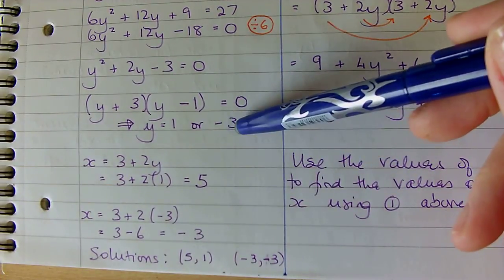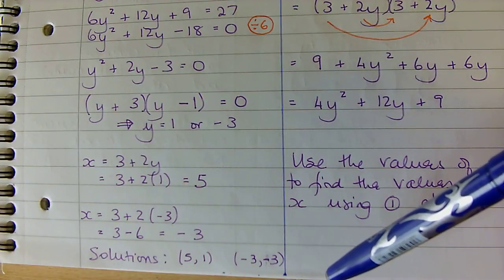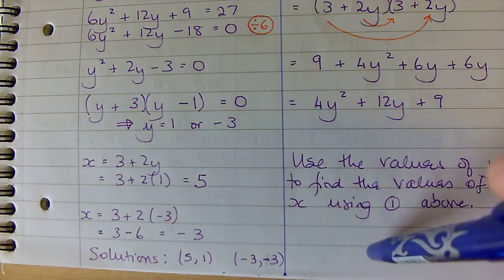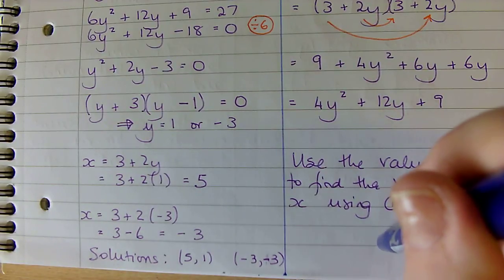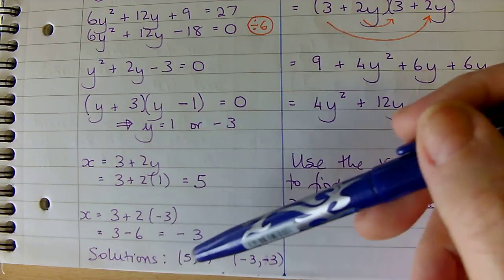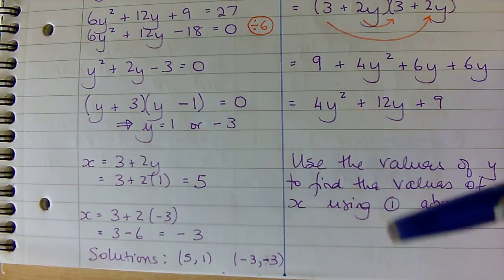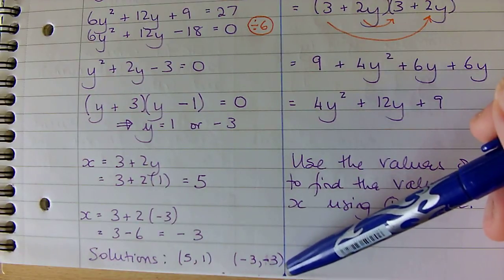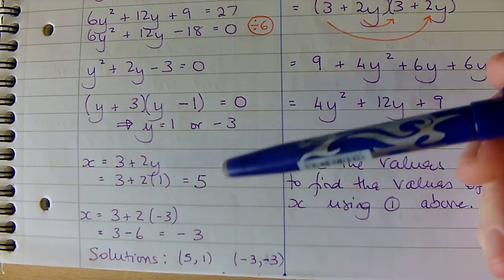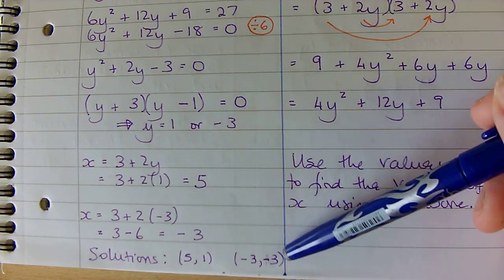Because after all, what you're doing when you solve simultaneous equations is finding coordinates where those things cross. And so you would expect an x and a y value for each of those crossing points. So the solutions to this set of simultaneous equations are the coordinates 5, 1 and -3, -3.